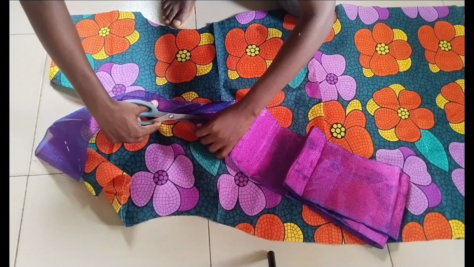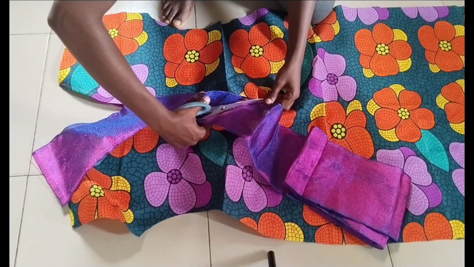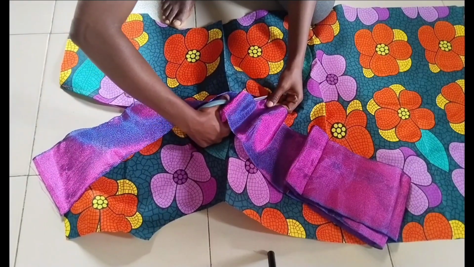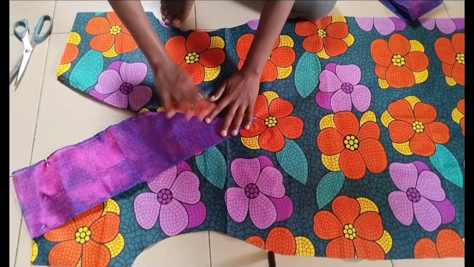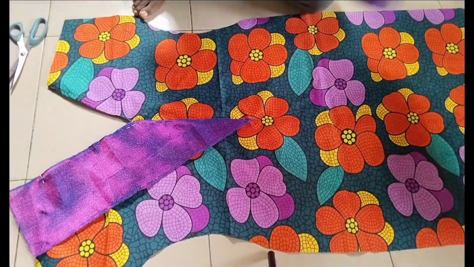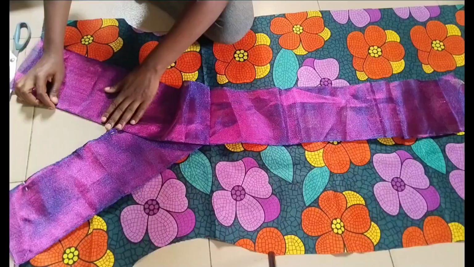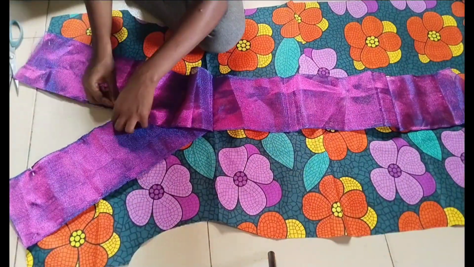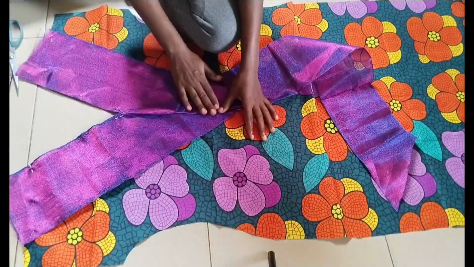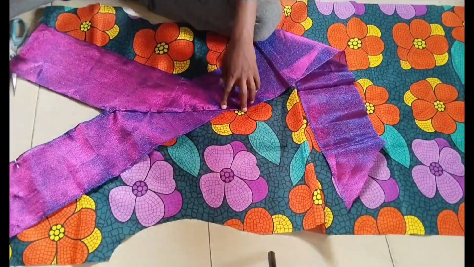Please take note that this particular Aso Oke loosens easily, so you can use your candle to melt around the edges after cutting, before stitching on it, so it doesn't loosen. I'll go ahead to repeat the same process for the other side as you're seeing me do right now. It is very easy and beginner friendly. It is something a beginner can do.